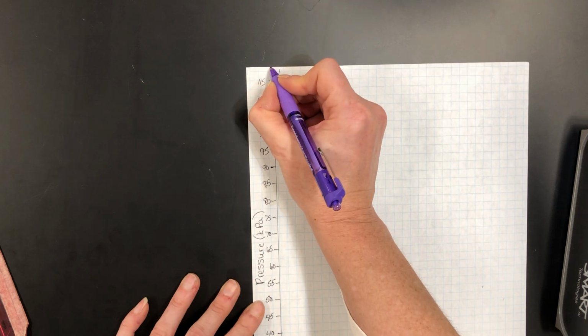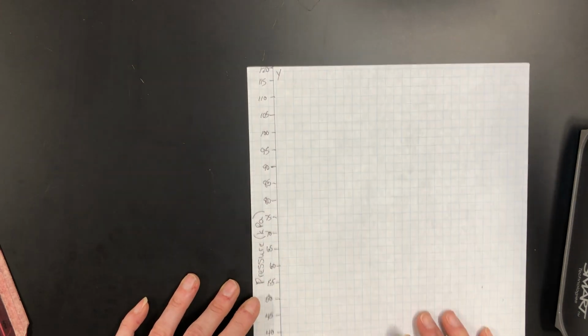And then 120, we're just going to squeak in way up at the top.